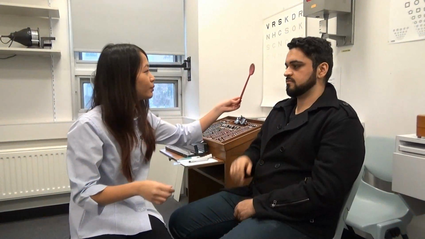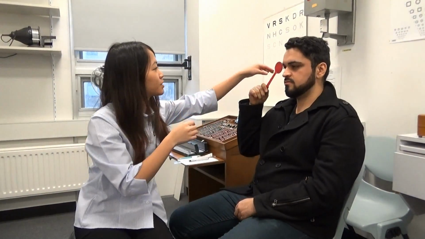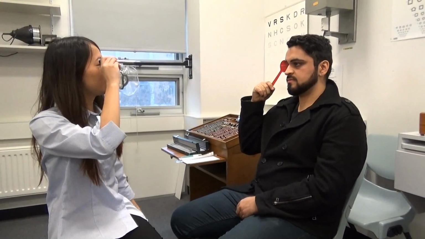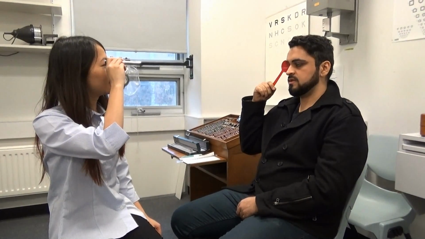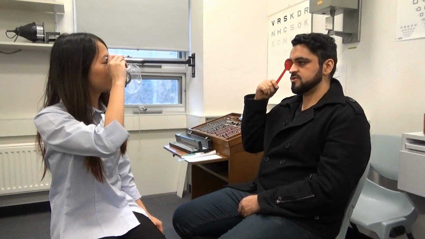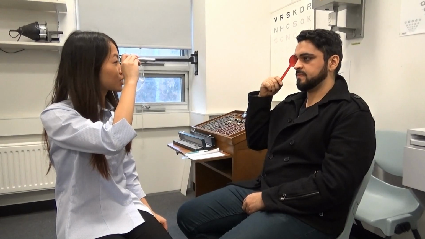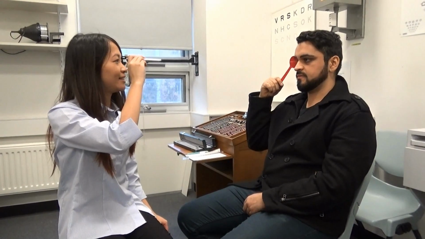Okay, so now I'll be putting it in an opposite direction. So I'm just going to repeat the procedure. So do you see the light? Yes. And do you see a red line? Yeah. Is it vertical or horizontal? Horizontal. And where is the light in regards to the red line? It's on the line. So it's spot on the line? Yeah, okay, that's good.